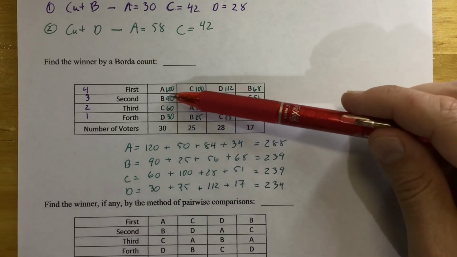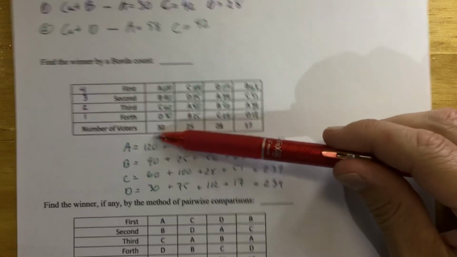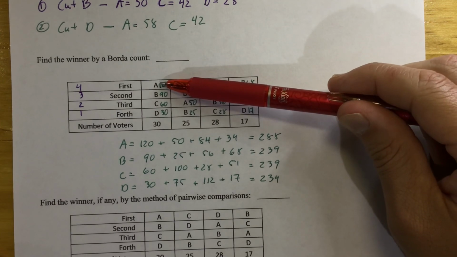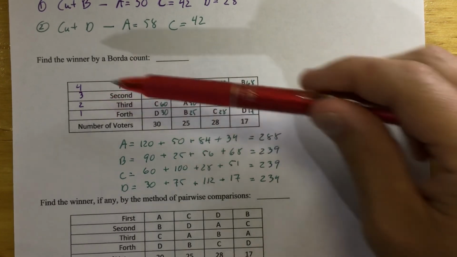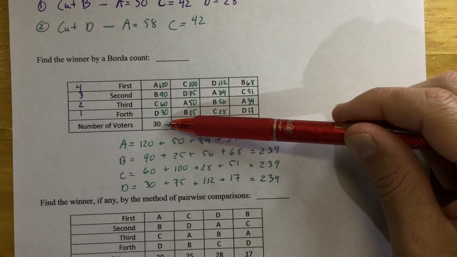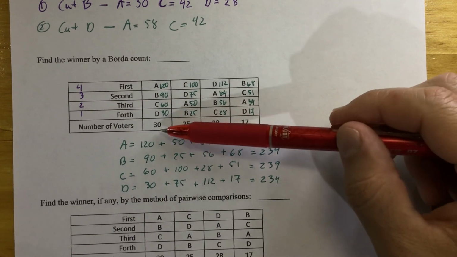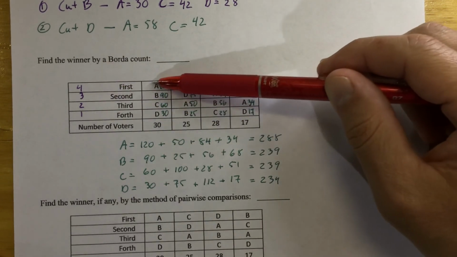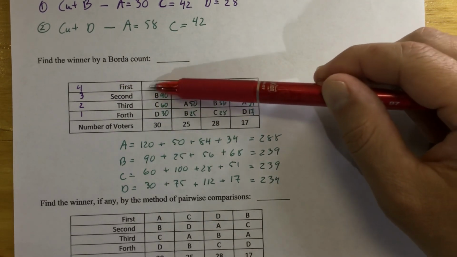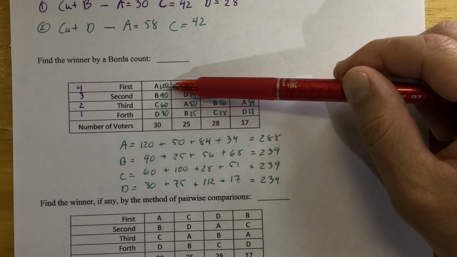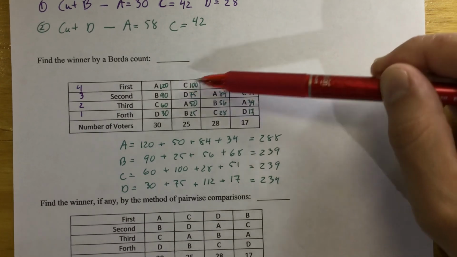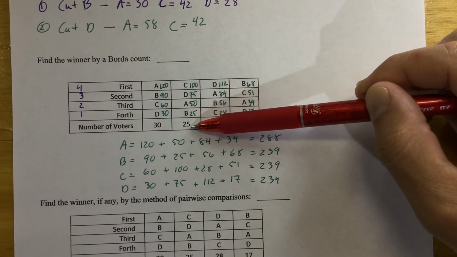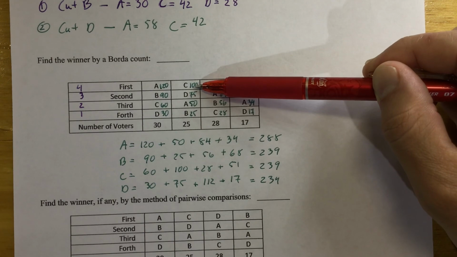But what you need to remember here is that at the bottom of the table, there are 30 people that ranked A as their first choice. So A is going to be getting 4 points 30 times. You can look at this almost like a multiplication table. Take the 30 and multiply it by 4, and that means A is going to gain 120 points, 4 points for 30 people. C is going to gain 4 points for 25 people, so 4 times 25 is 100.